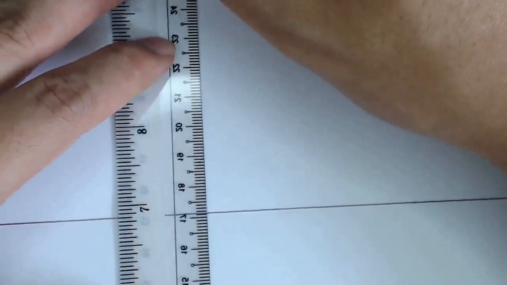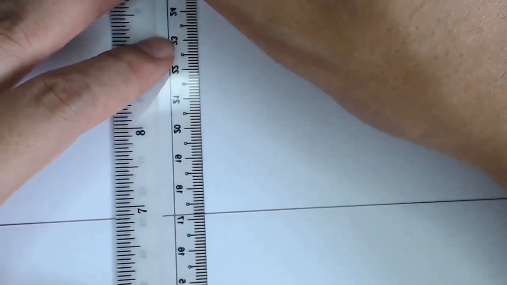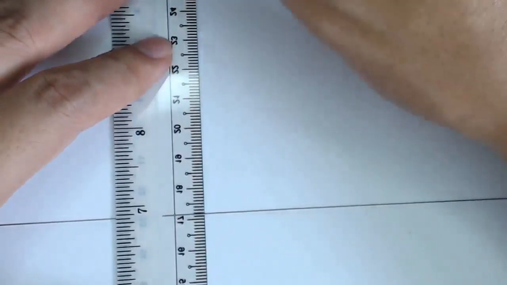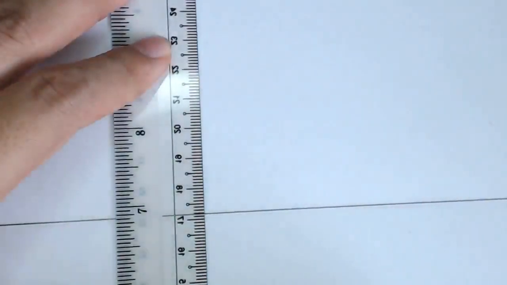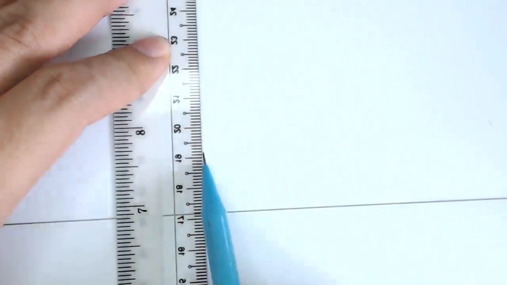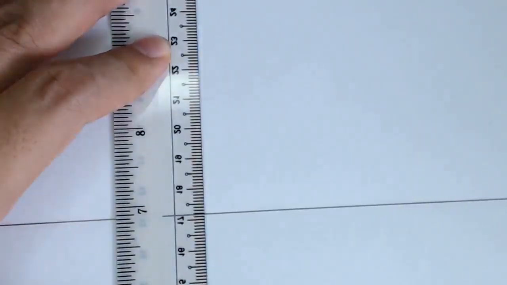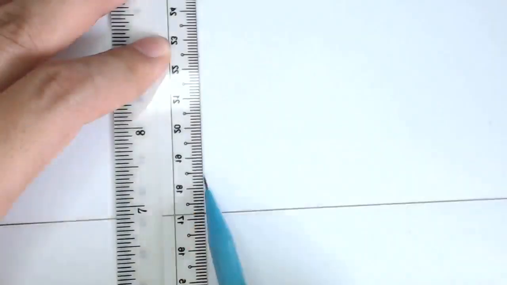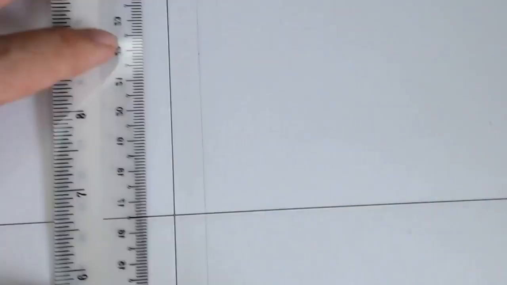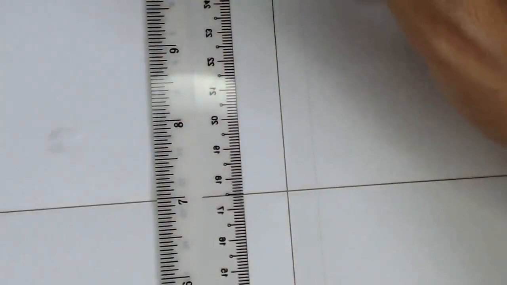Now place your pencil back to both points, and I want you to draw a light line only, just a light line, never dark, so you can barely see the line like this. Do you understand me? And we're going to do the same for this side.